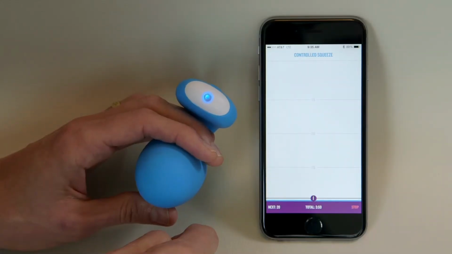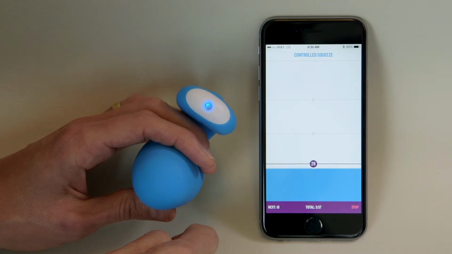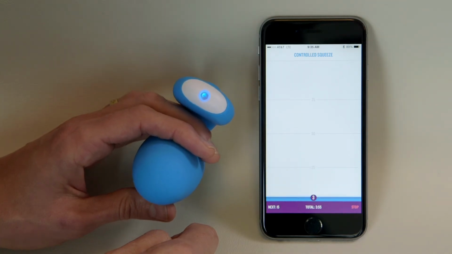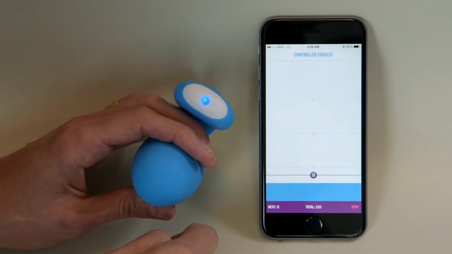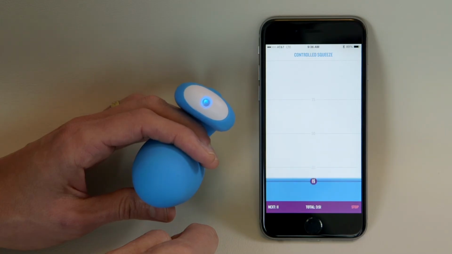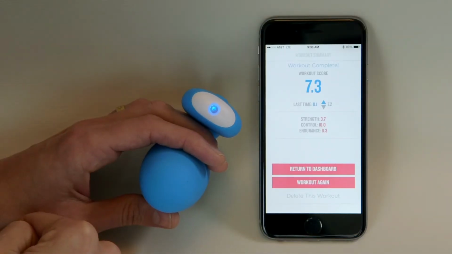Now it's time for controlled squeezes. I'm going to do my best to squeeze and relax so that my blue line matches the purple line as it goes up and down. At the end of your workout, it will take you to the workout summary page, where it will give you a score that's a composite of 3 different factors.